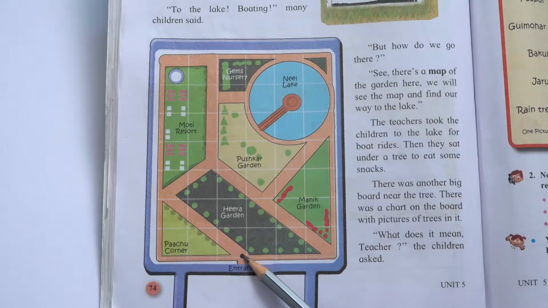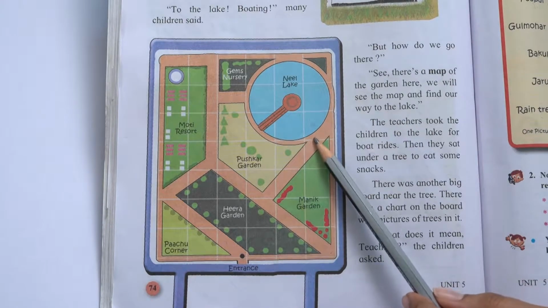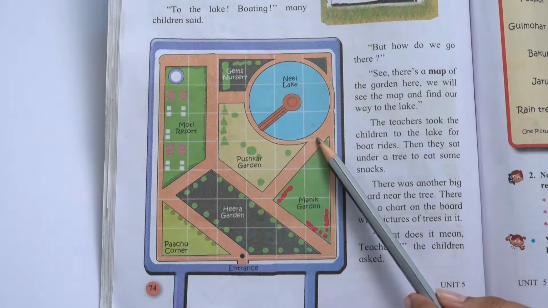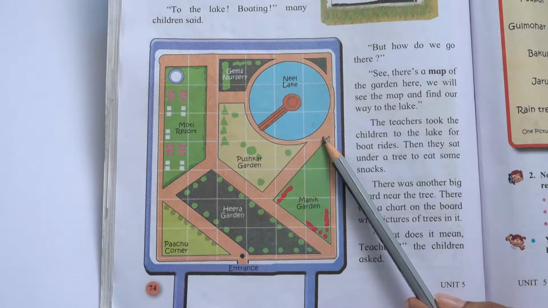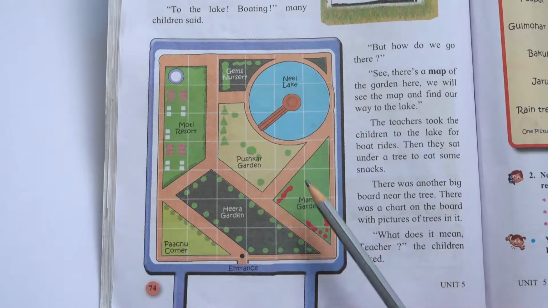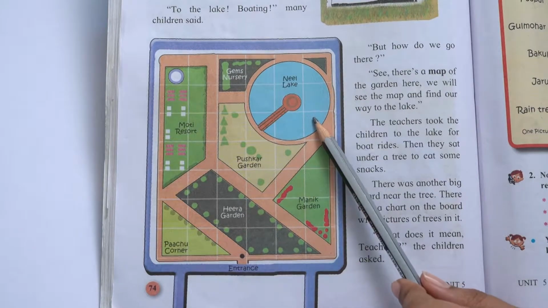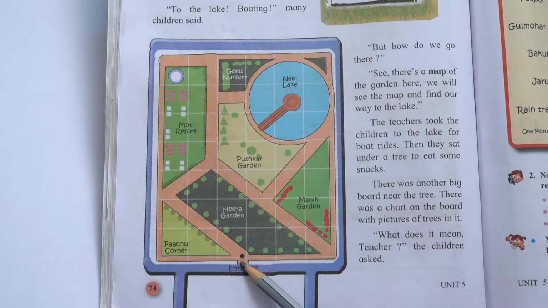Another way of reaching the lake was to take a right from first, then go straight and then take again a right. This would be the shorter route. So children, whenever we get a map, there are symbols that show us different places, and there is also a pathway to reach from one point to another. This is how we use a map.